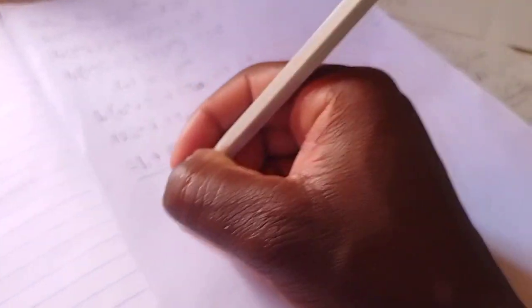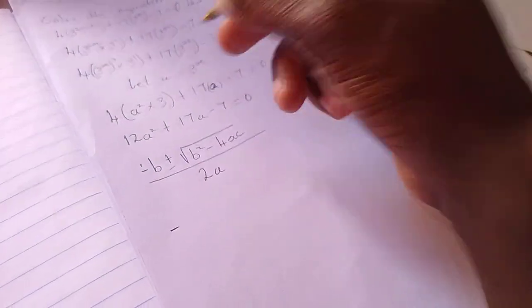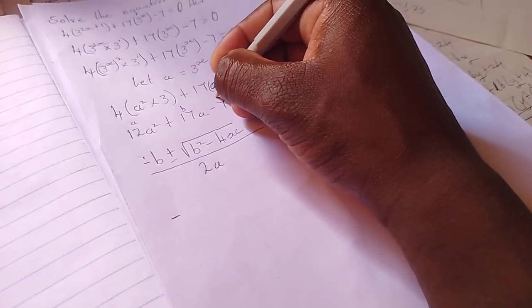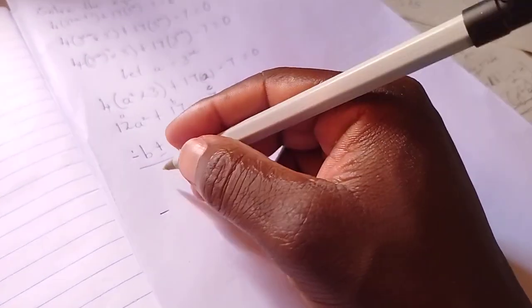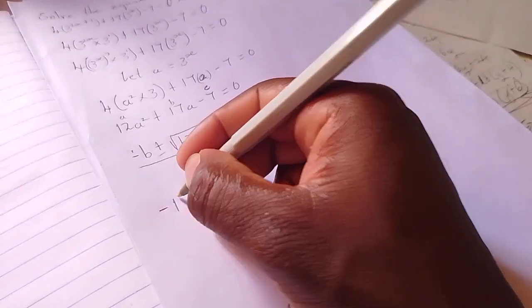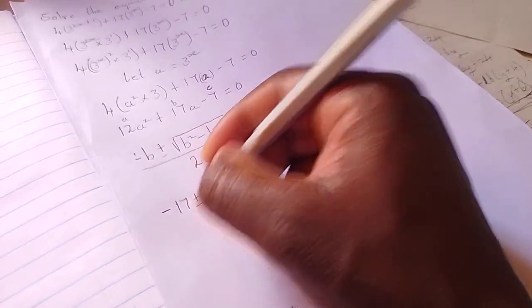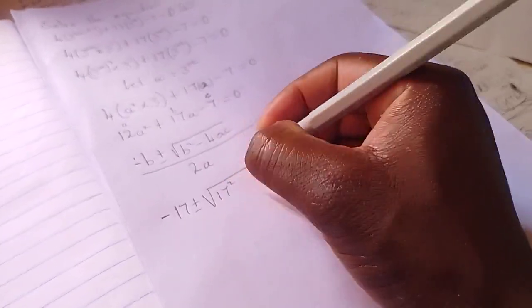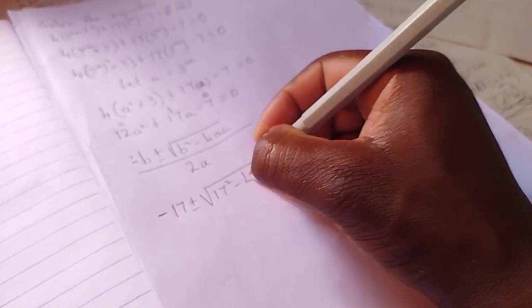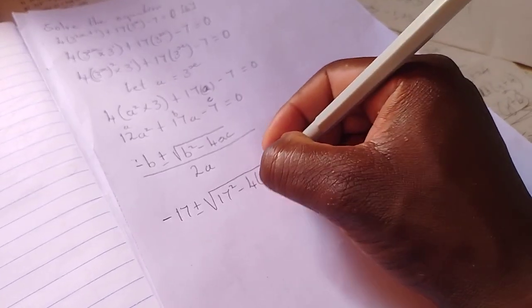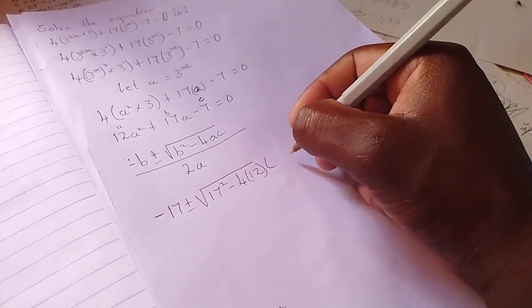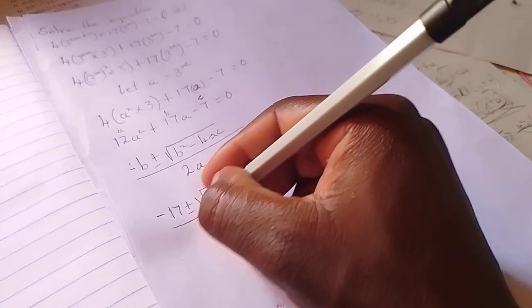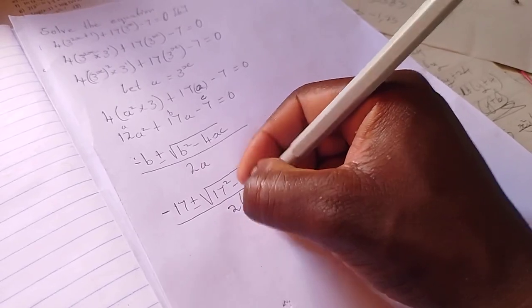So from here, minus b, where is our b? This is our b, this is our a, this is our c. So minus b, which is minus 17, plus or minus the square root of 17 squared, minus 4 times our a which is 12 and our c which is minus 7, all over 2 by 12.